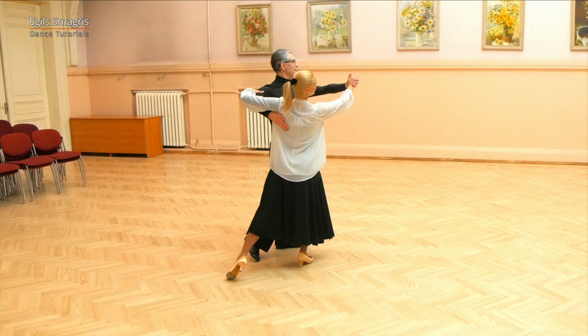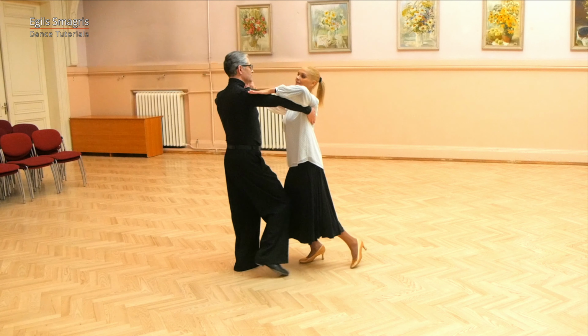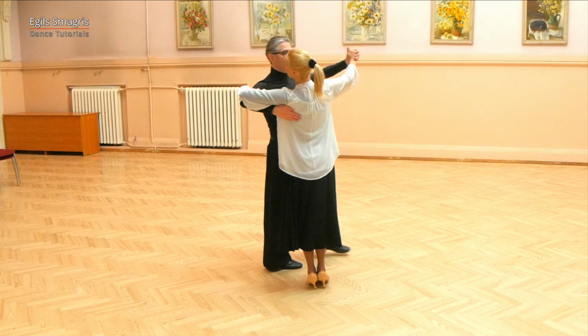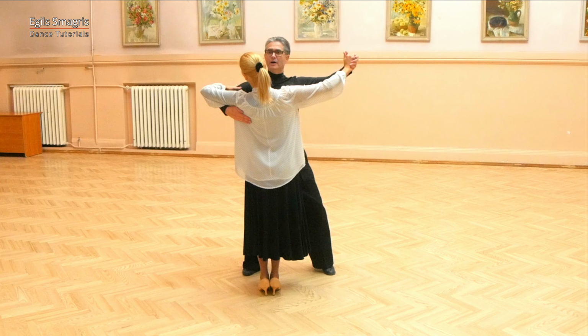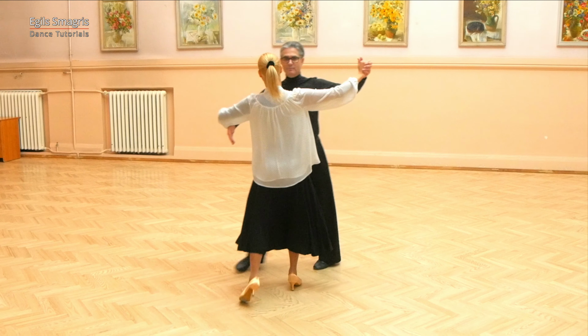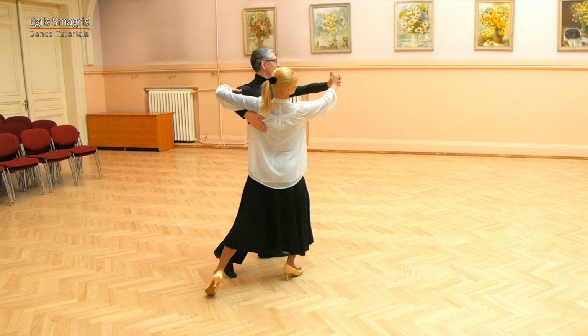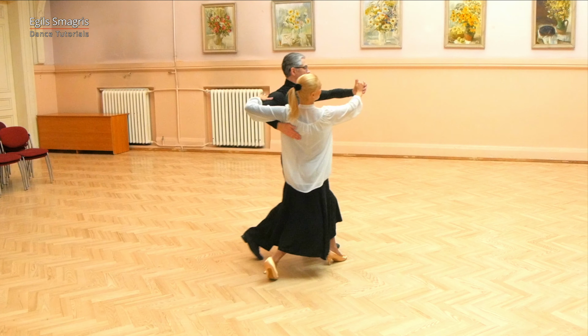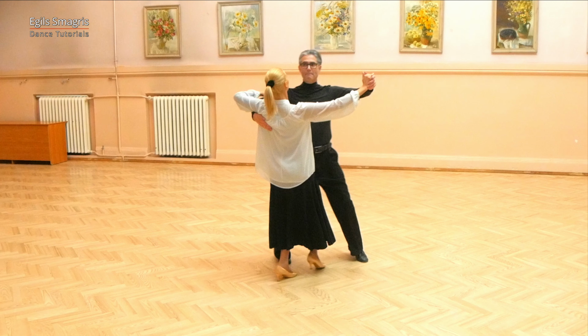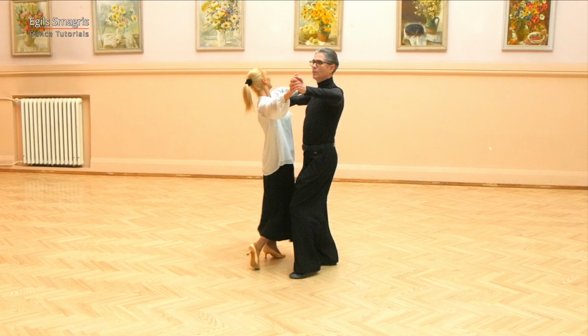So we start from promenade position, but if we would start from closed position, then lady should do heel turn in natural turn. But because we start from promenade position, lady does not have heel turn, so she dances forward, next step forward between man's feet and forward with a left side lead.